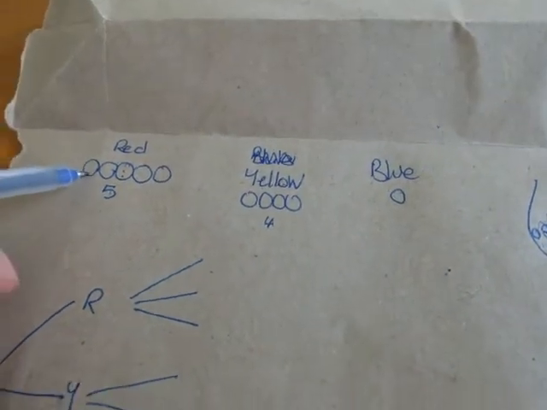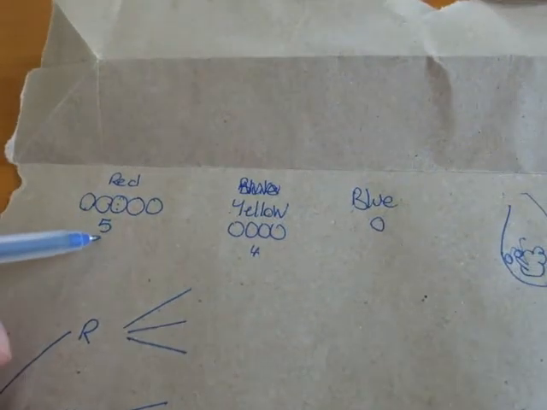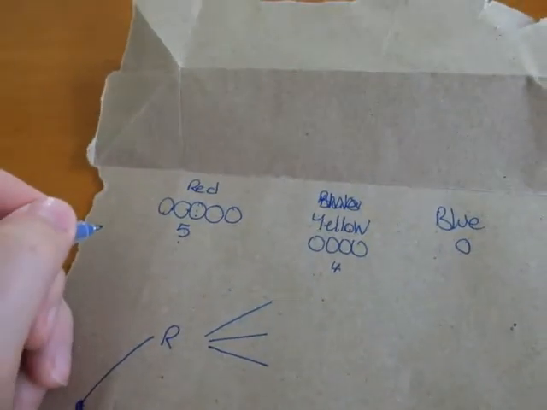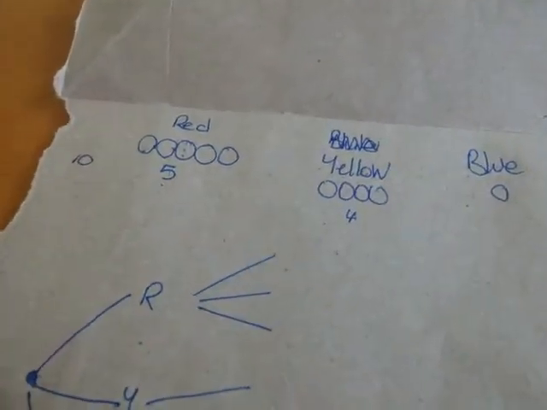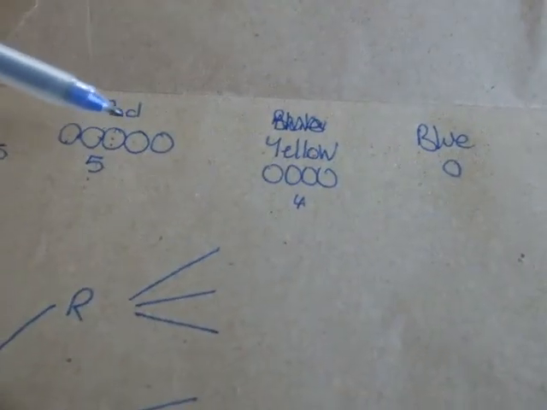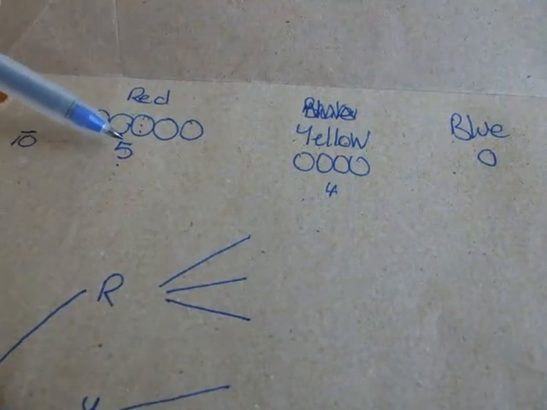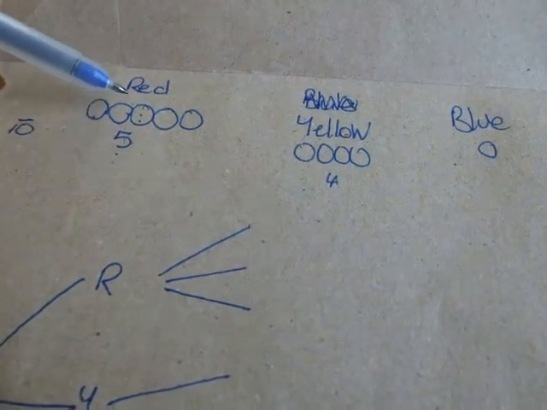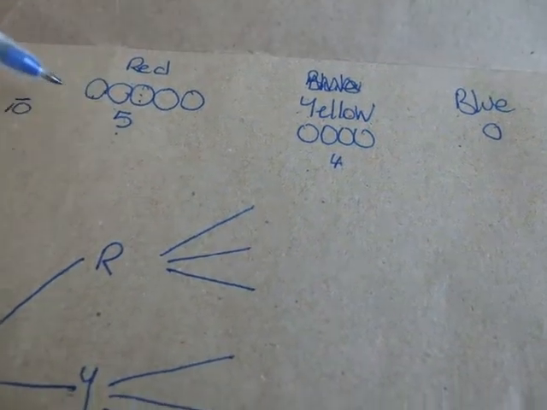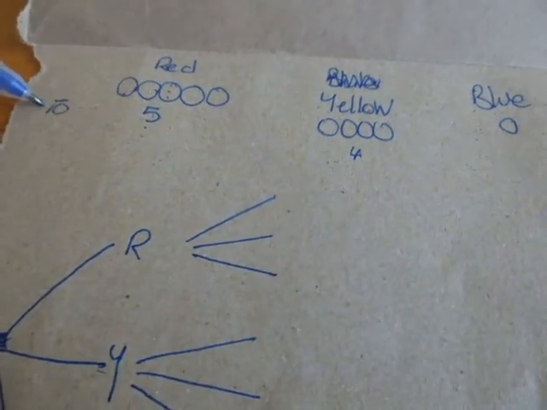So here, to find out what the probability is, we add all the marbles together. There's 5 here, 4 here, and 1 there, so that makes a total of 10 marbles. To find out what chance each color has, it's quite easy. We've done that before. The probability for the first one to be a red marble is a 5 in 10 chance.